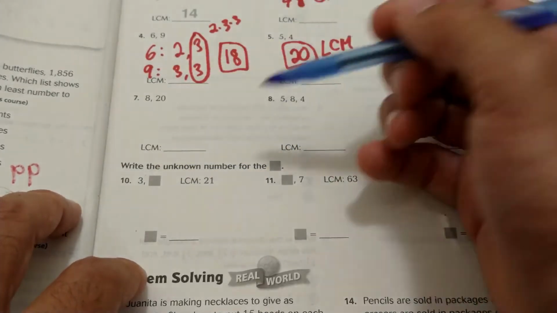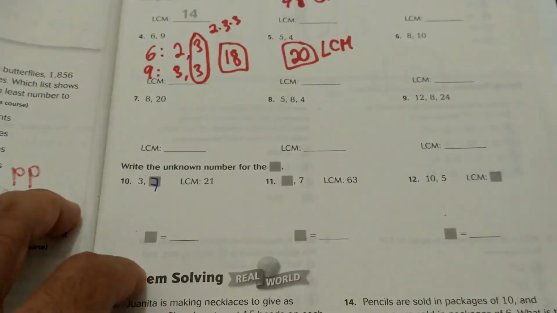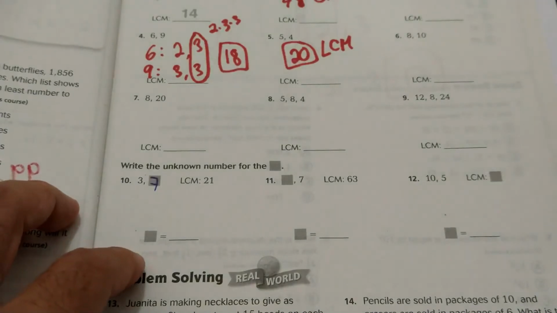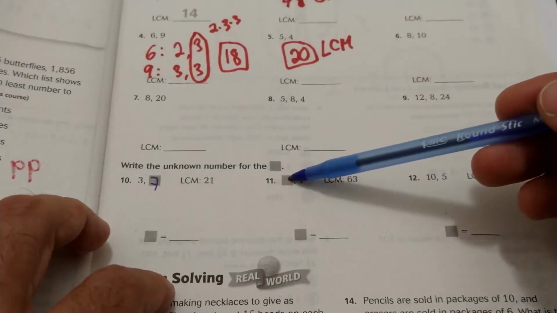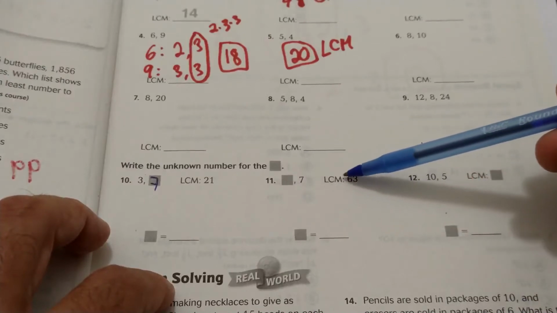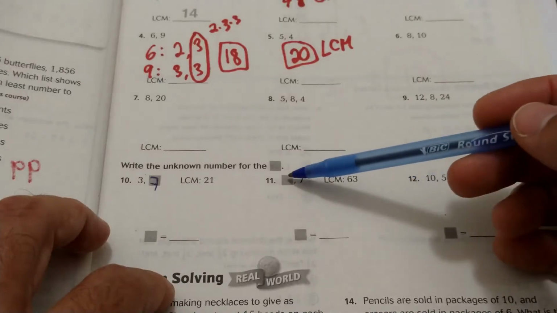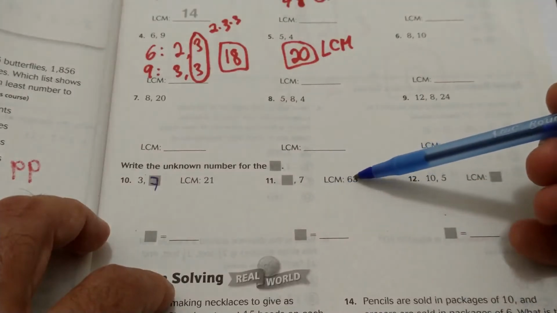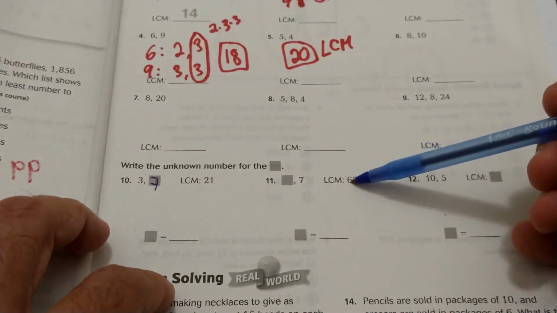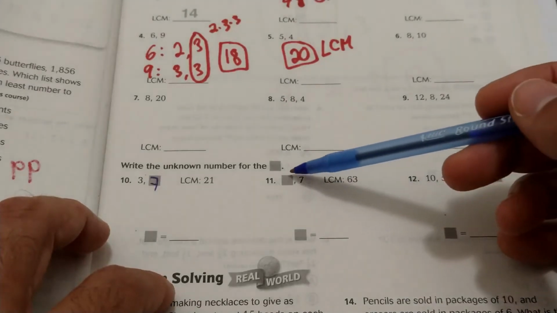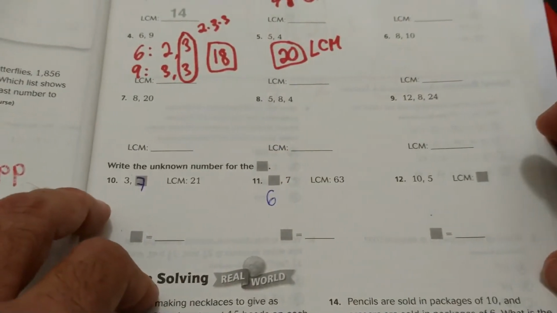21 divided by 3 is 7. So 7 is the other prime factor. Okay, here it's 7, and you have the box, and then the LCM is 63. Here the other number, 63 divided by 7, is 9. So 63 is the LCM for 7 and 9.